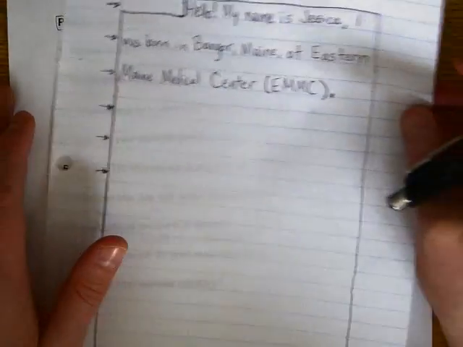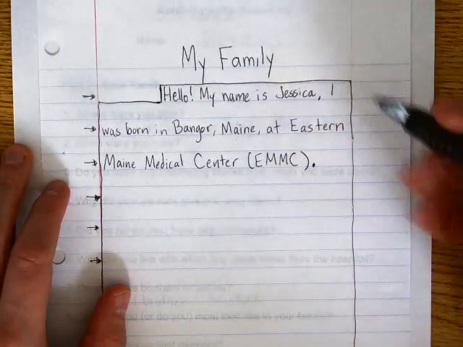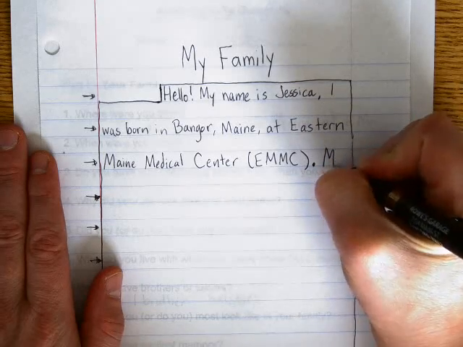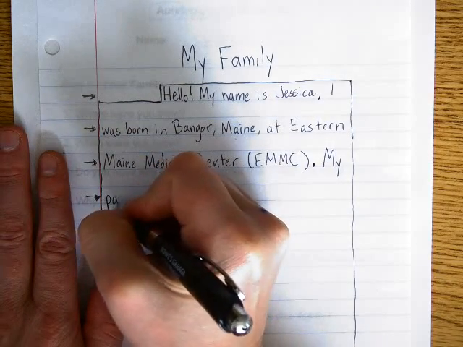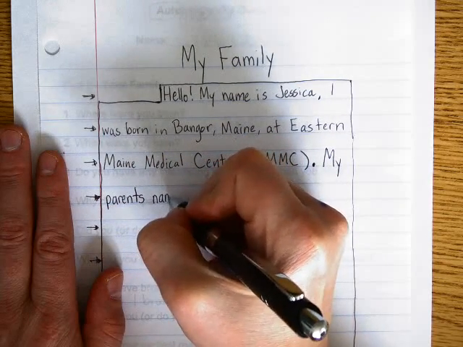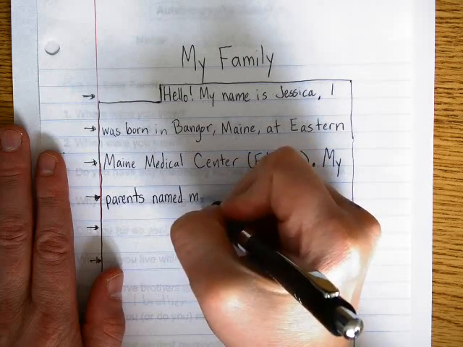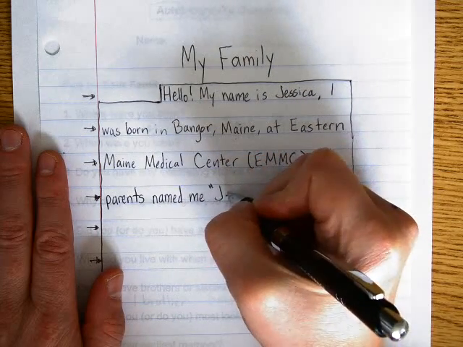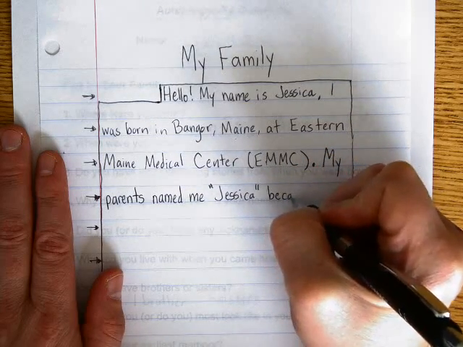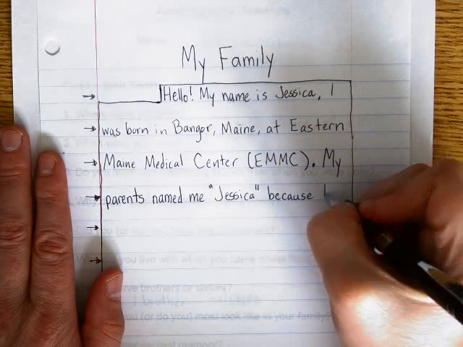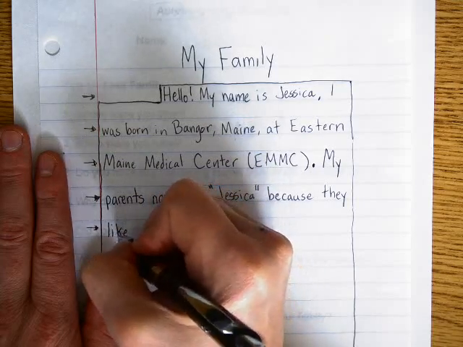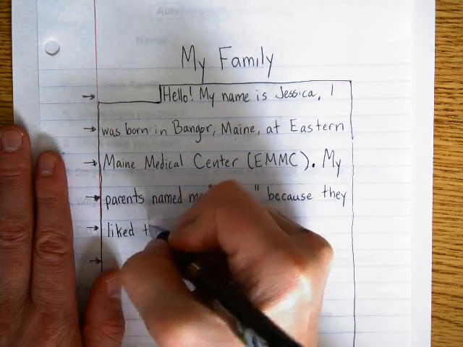Why did your parents give you your name? Well, I would have to talk to my mother a little bit more about that, but I can write my parents. See how I'm writing a complete sentence here? My parents named me Jessica, and I can put this in quotation marks if I want to, because they liked that name, which I do know. My mom definitely liked it, and my dad liked it. They liked that name.